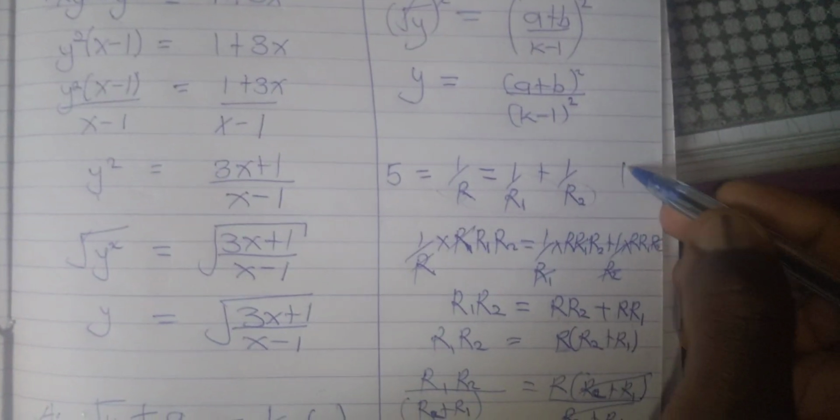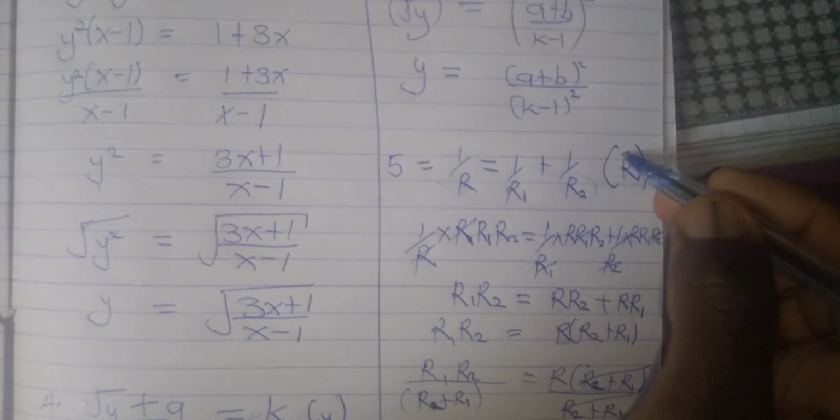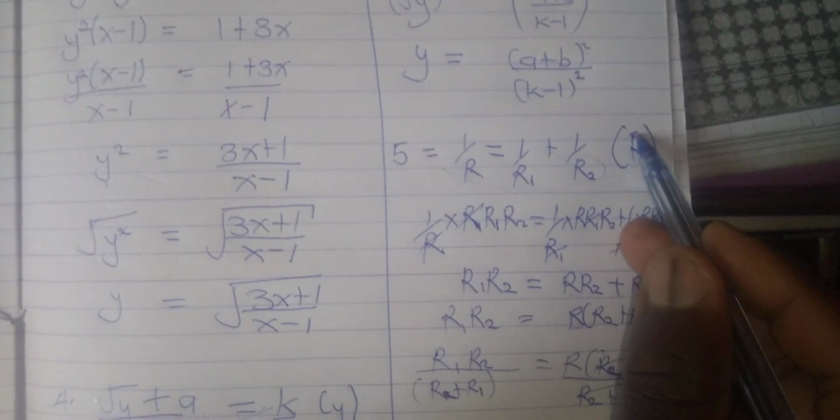So number 5, they wanted us to make r the subject of the formula.